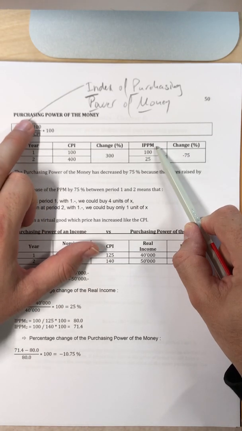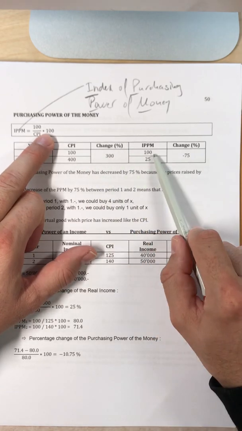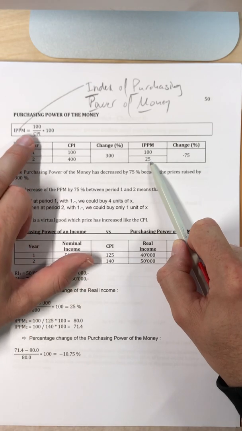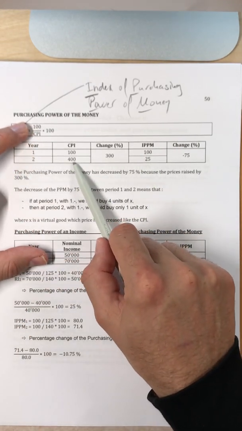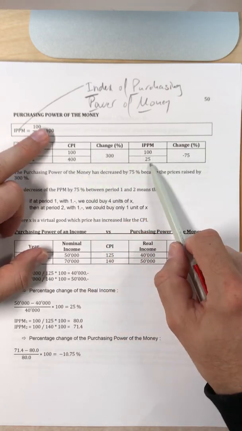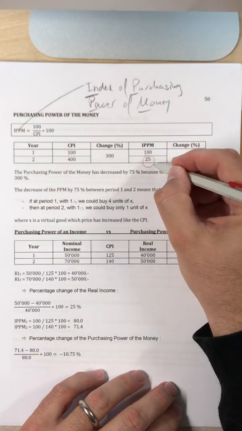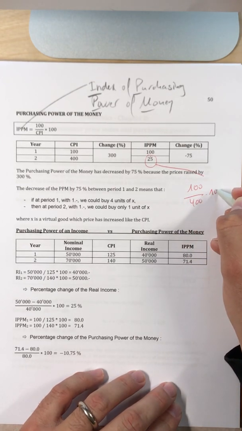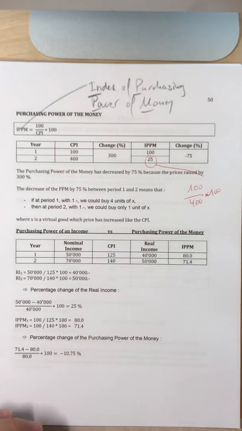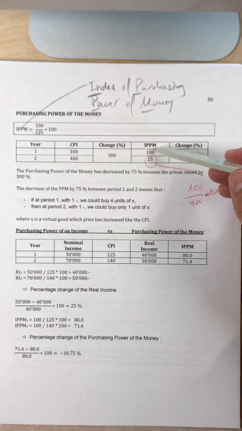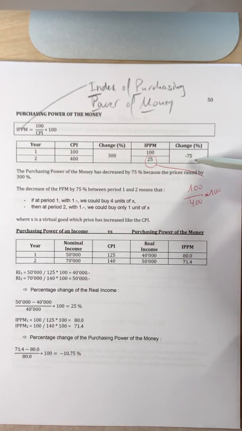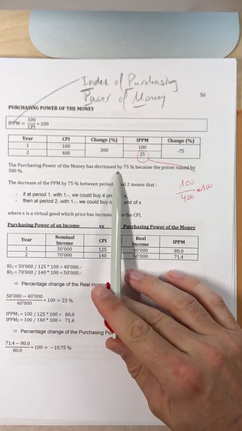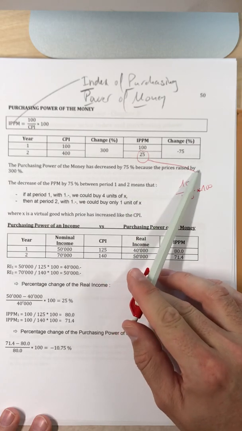So 100 over 100 times 100 is equal to 100, okay? And for year 2 it is 100 over 400 times 100, which is equal to 25. So the index of purchasing power of money is decreasing by 75%. I read that the purchasing power of money has decreased by 75% because the price raised by 300%.